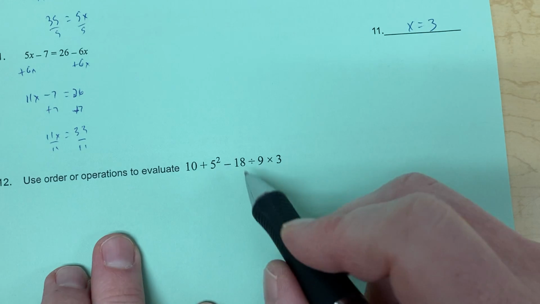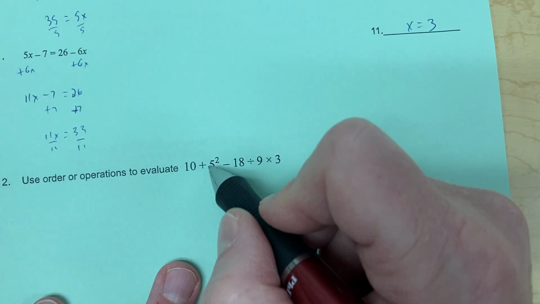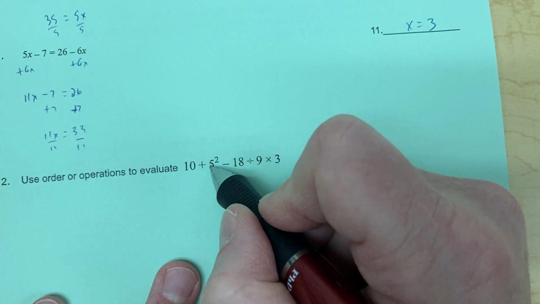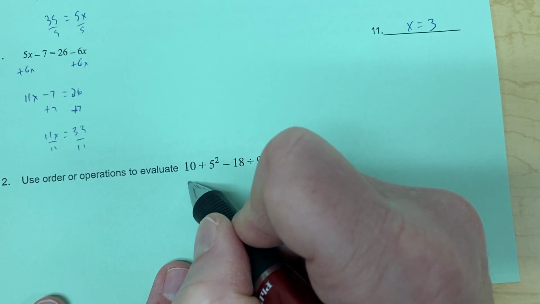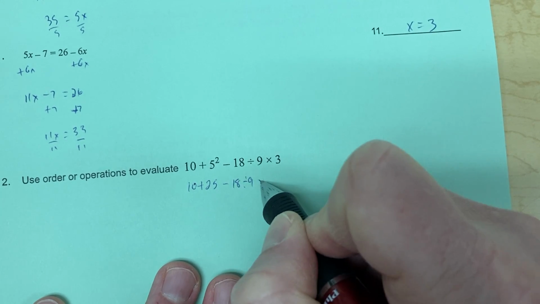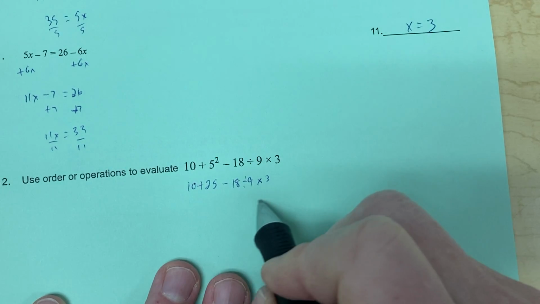And then number 12, follow order of operations. So we always do parentheses first, but there are no parentheses. So then we do exponents. 5 to the second, this means 5 times 5, that's 25. All right, then we multiply or divide going left to right.